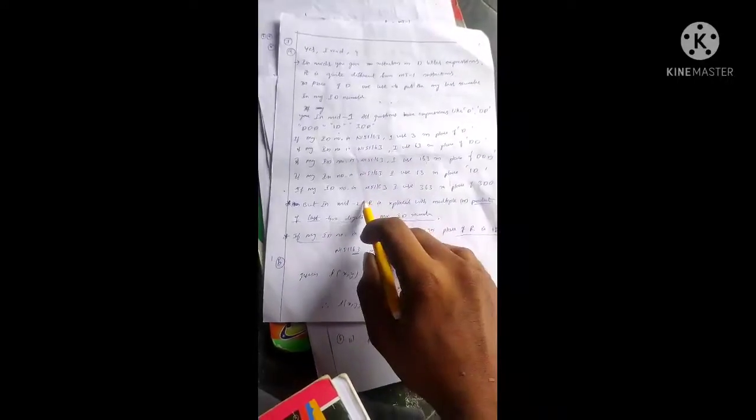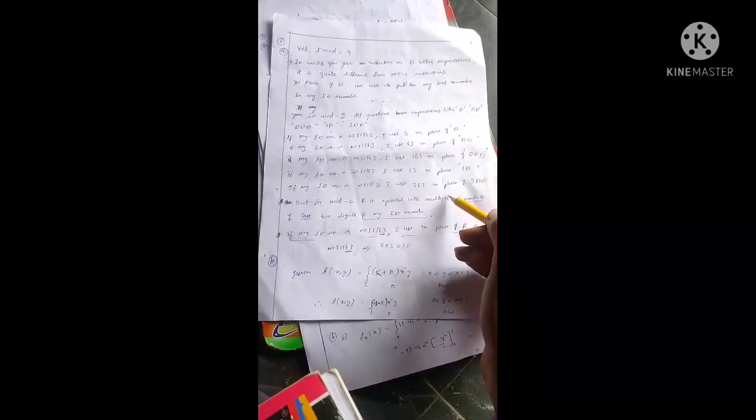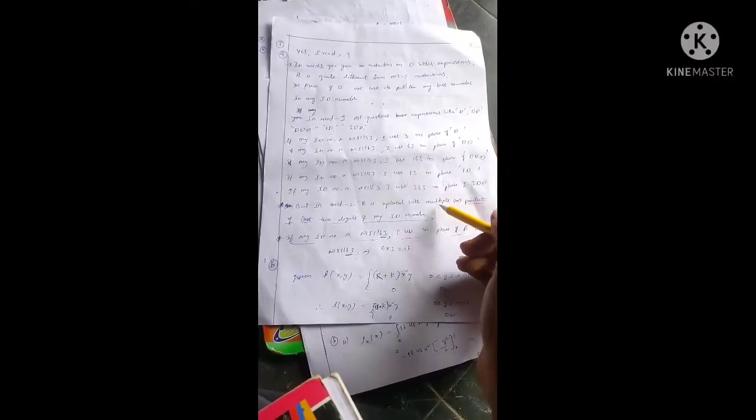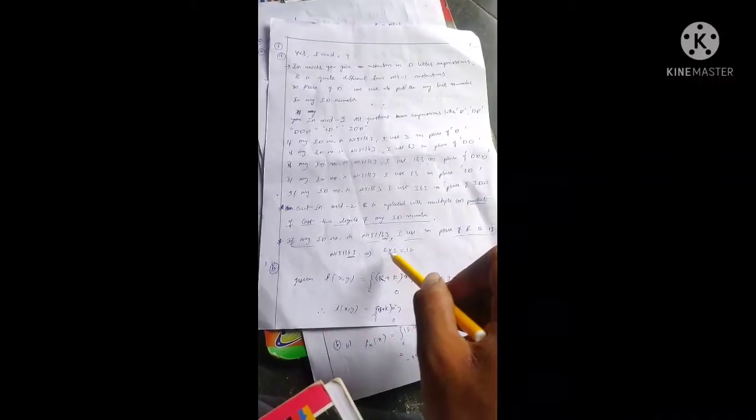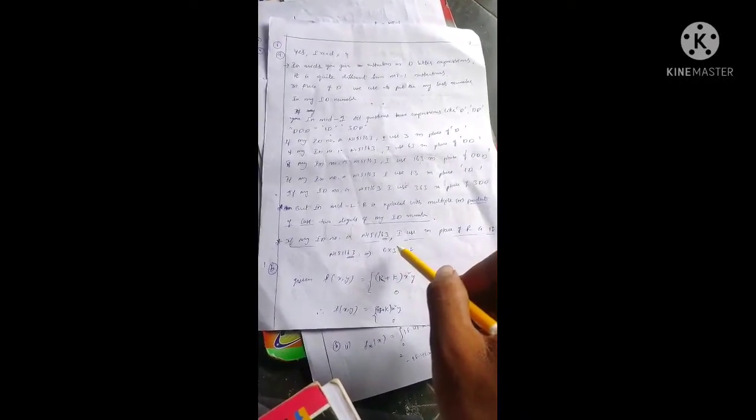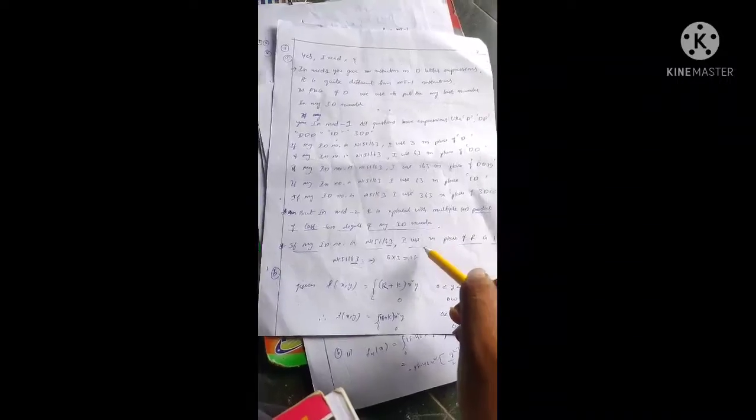But in Mid 2, R is replaced with the product of the last 2 digits of my ID number. Suppose my ID number is N151163. In place of R, I take the product of the last 2 digits of my number, 6 into 3, that is equal to 18. This is the difference between the instructions from Mid 1 to Mid 2.